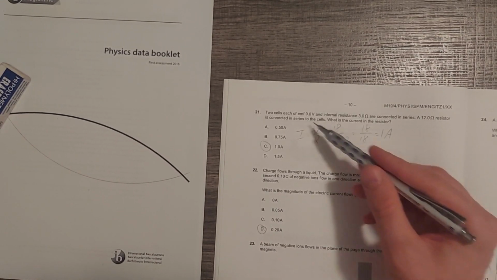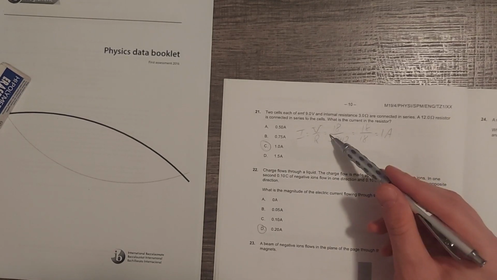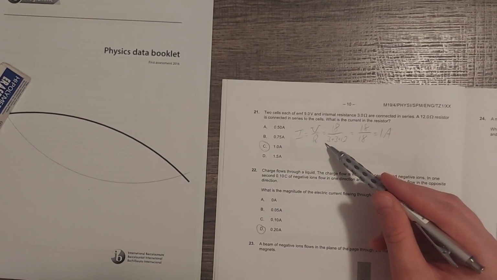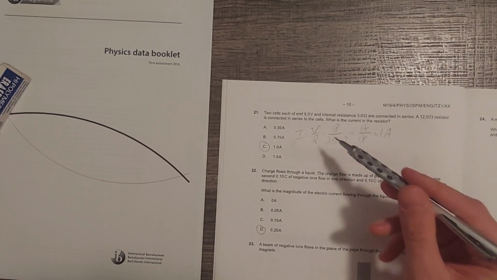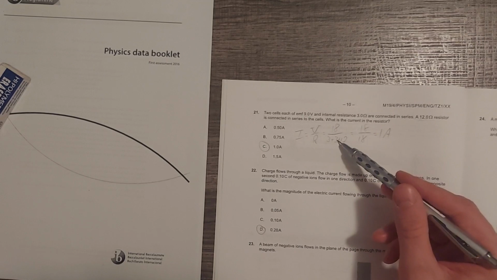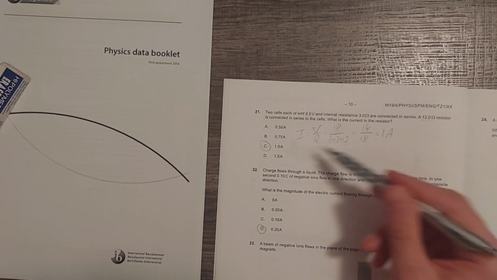The total EMF is 18 because we did two that have 9 and we put them in series, divided by the total resistance, which is the sum of the internal resistances and the external resistance of the 12 ohm resistor. So 18 divided by 3 plus 3 plus 12. 3 plus 3 plus 12 is 18. 18 divided by 18 is 1 amp.